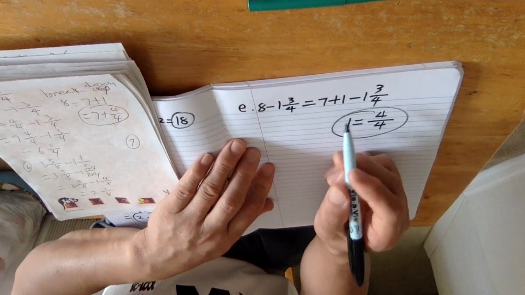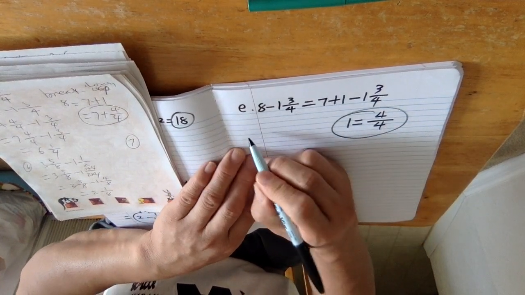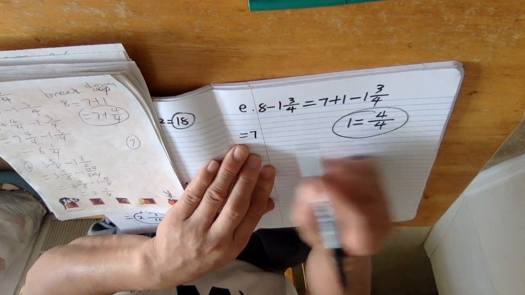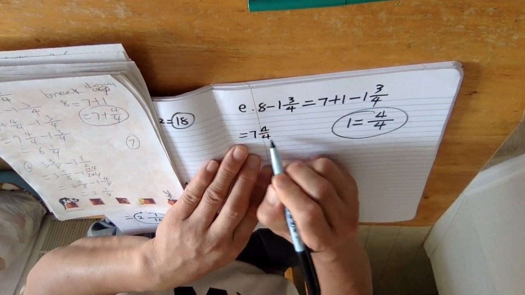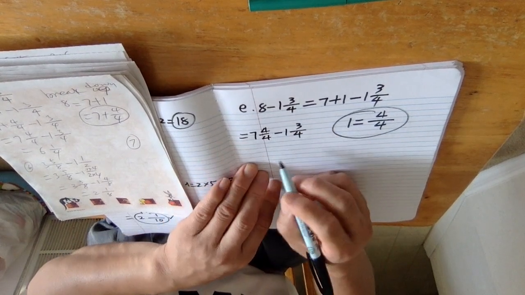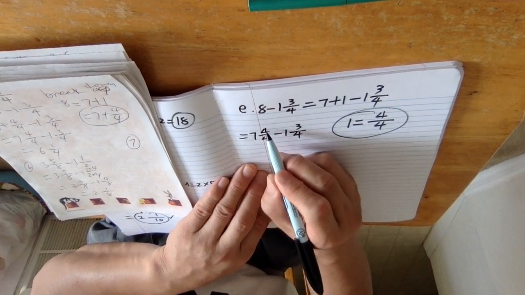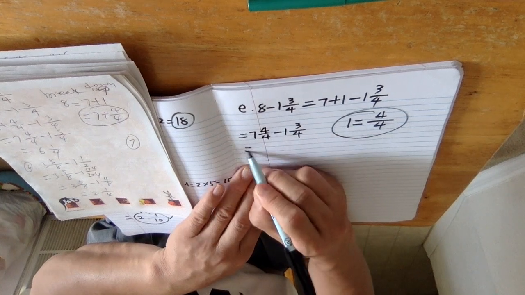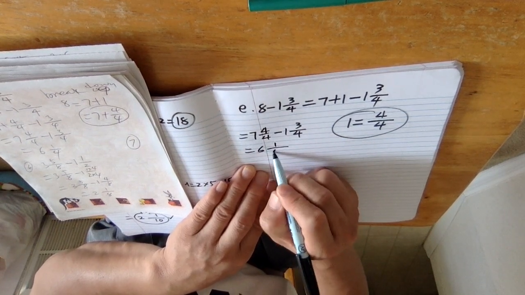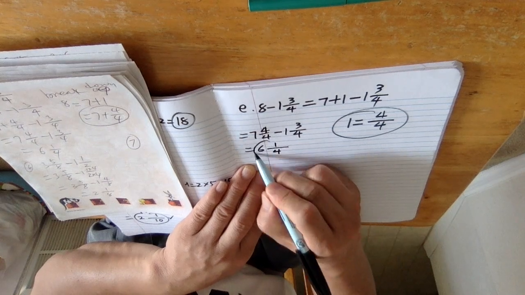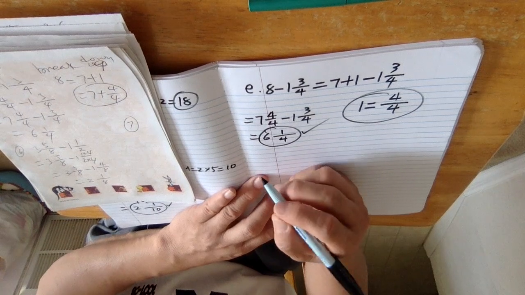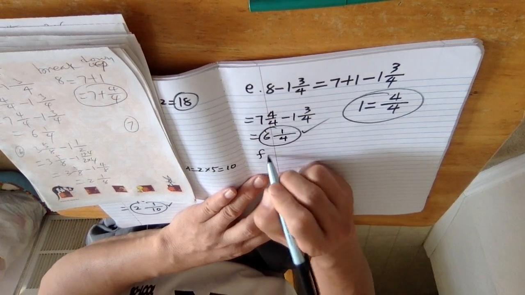In this case, 4 over 4. So we have 7 and 4 over 4 minus 1 and 3 over 4. Now with the same denominator, we can subtract. 7 minus 1 is 6, 4 minus 3 is 1, and the denominator is 4, so 6 and a quarter. Let's do another example.